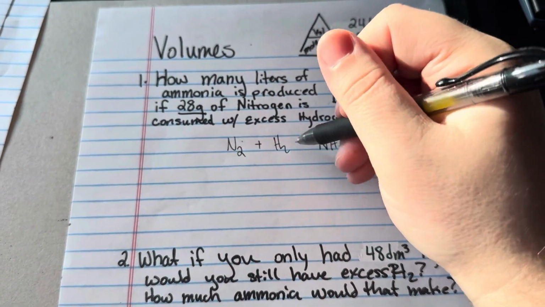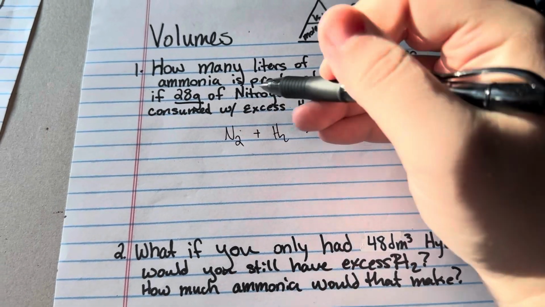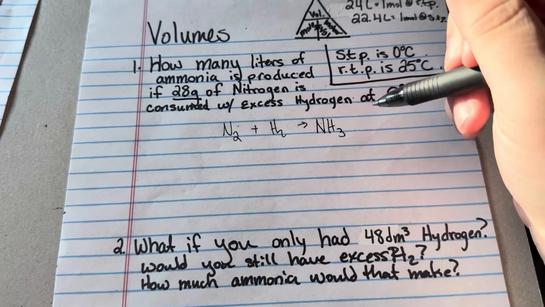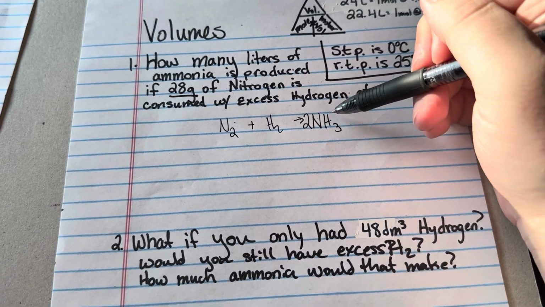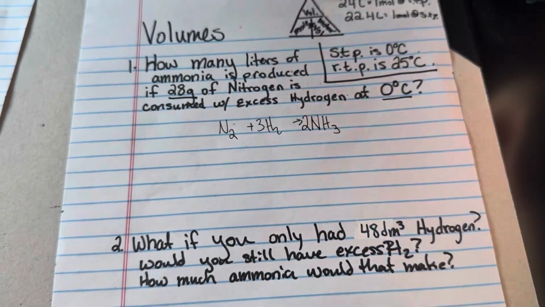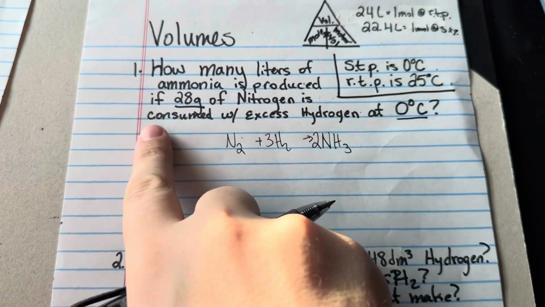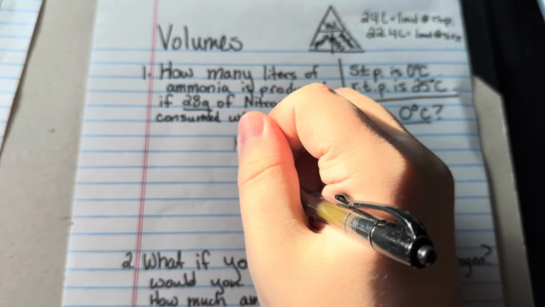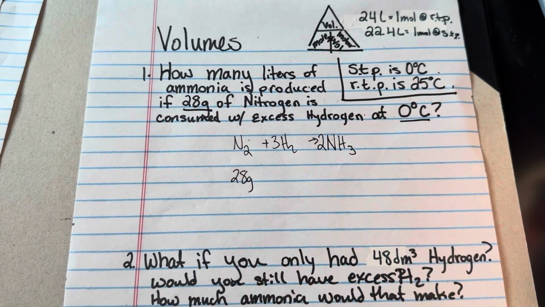So you go through the regular process of trying to figure out how many to do, but let's look here. We have 2 nitrogen, 1 nitrogen here, so that means we have to have 2. And then 2 times 3 for the hydrogen makes 6. Now it's balanced. So now we can actually start filling in information that we know. So we know 28 grams of nitrogen was used.